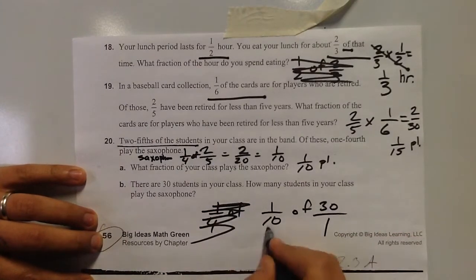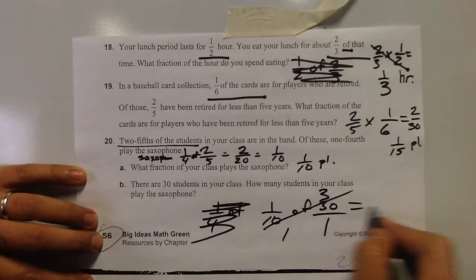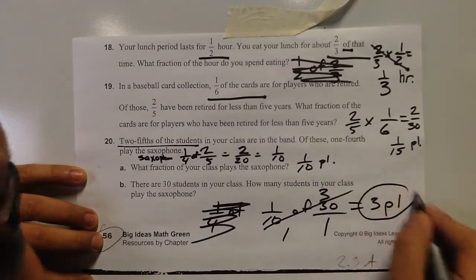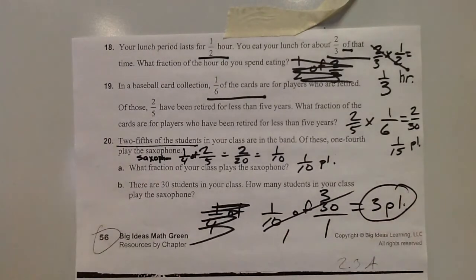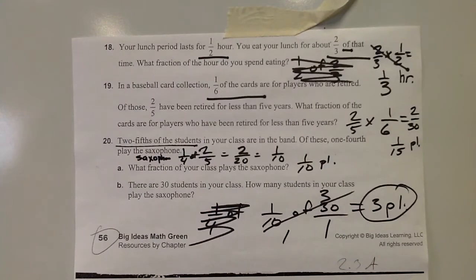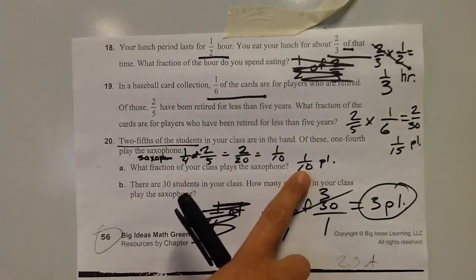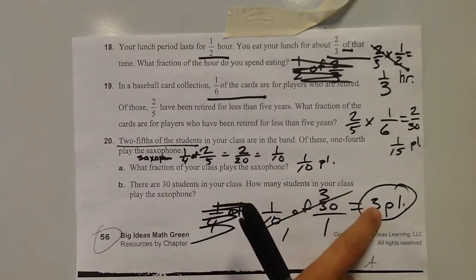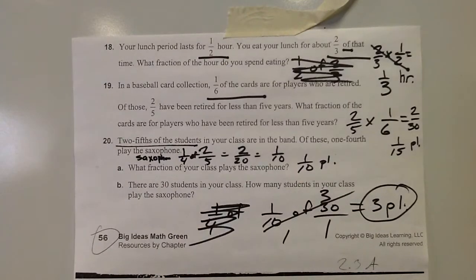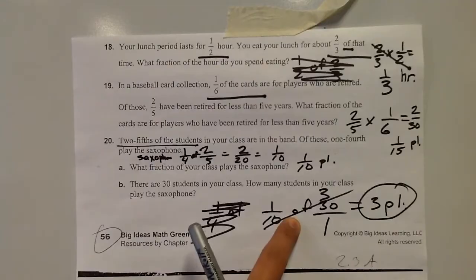Well, that's multiplication. Cross cancel. 3 of them play saxophone. So 1/10 of them play, if I kept it in fractions, but 3 players actually play it. And this is where the "of" comes in very handy. You see how we keep using "of"? Very handy. Next.